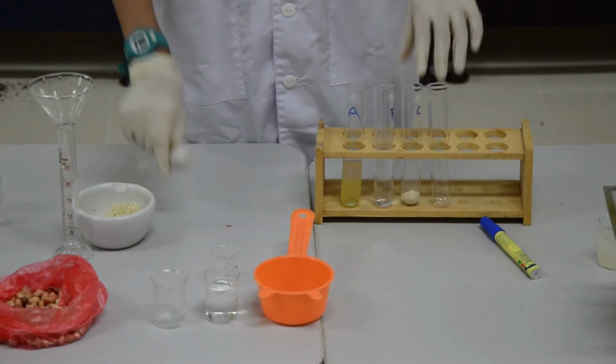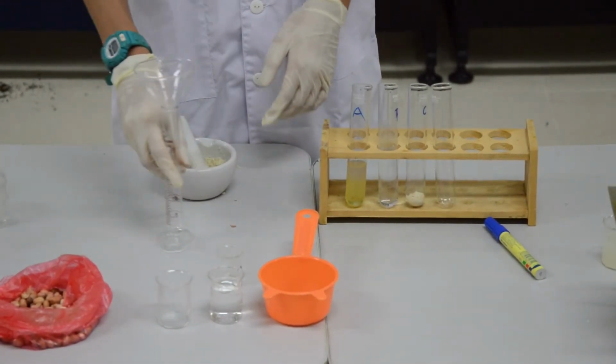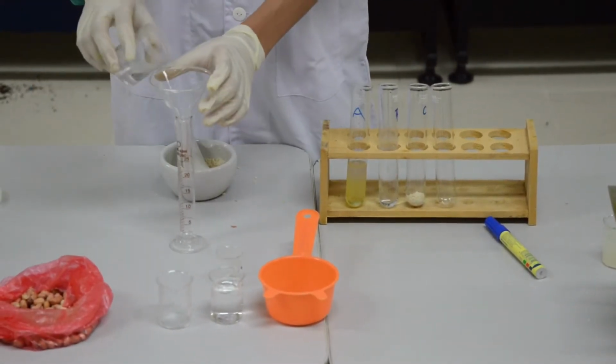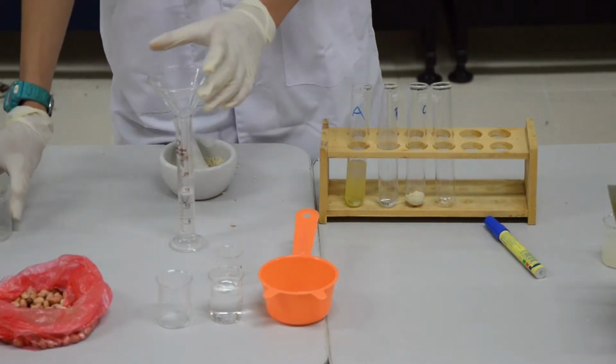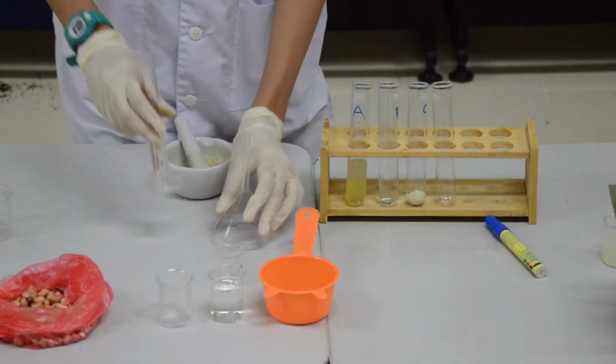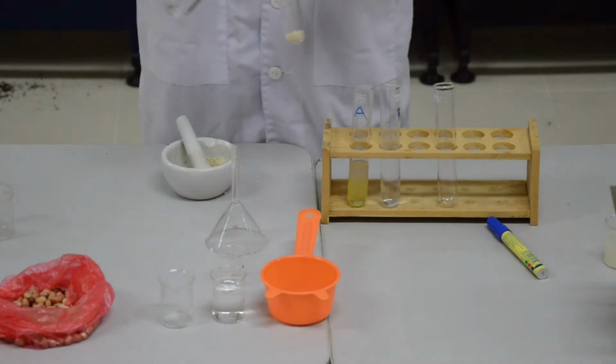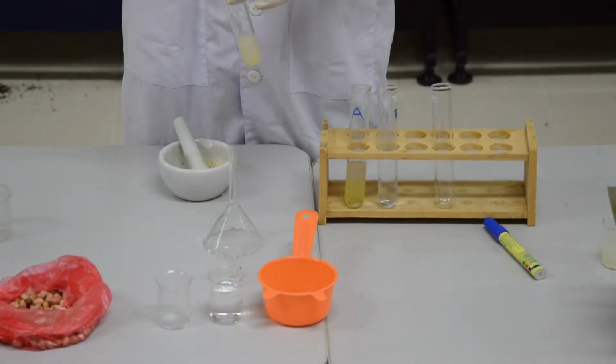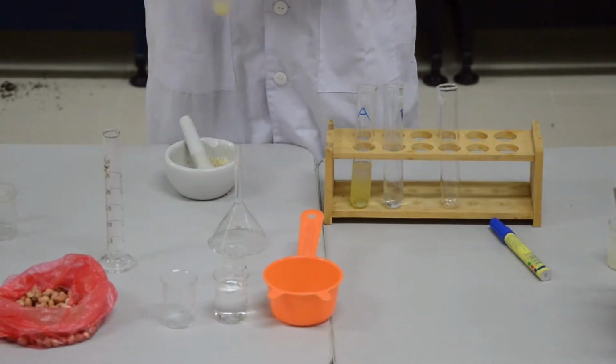Then pour 5 milliliters of alcohol into the test tube as well. And finally, just shake it.